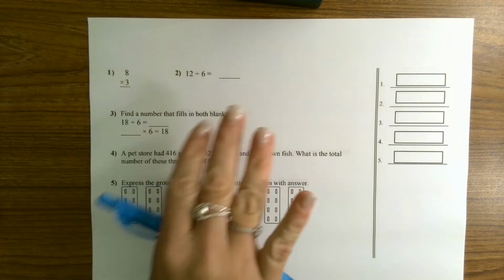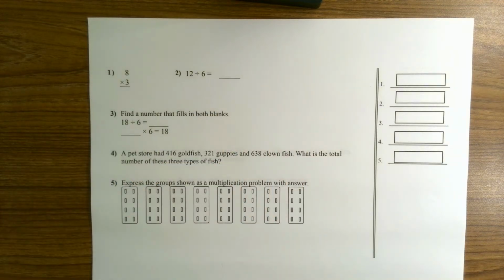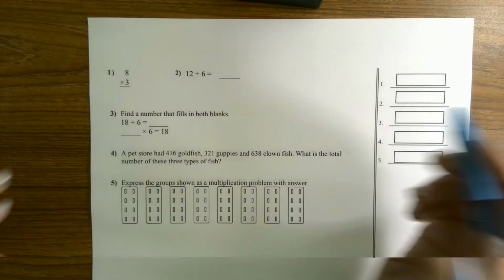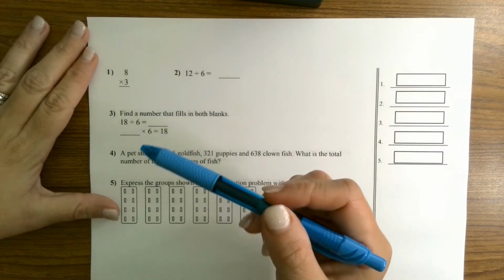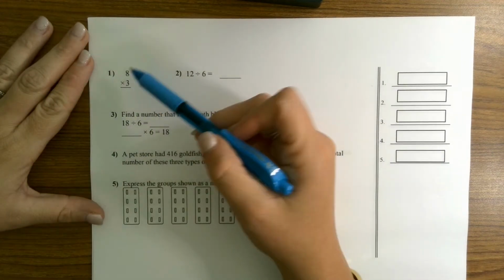Hopefully you have the answers down. I'm going to go over this with you to make sure you're doing it right for the week. Okay. So number 1 is just basic fact multiplication. Okay, so you should have learned this in 3rd grade.